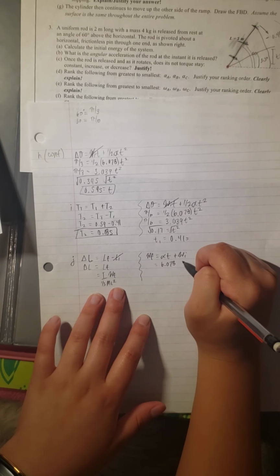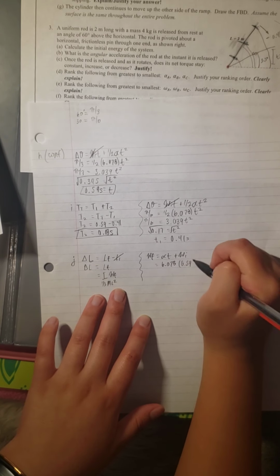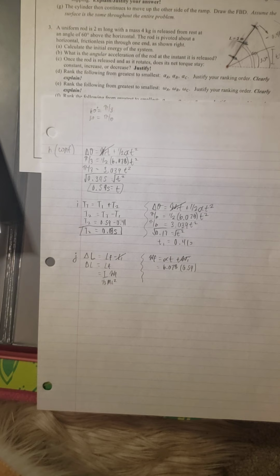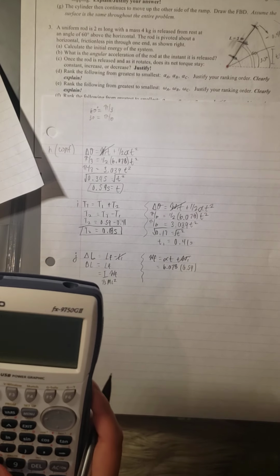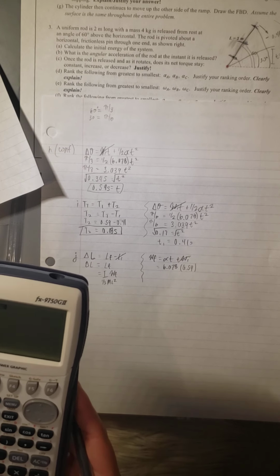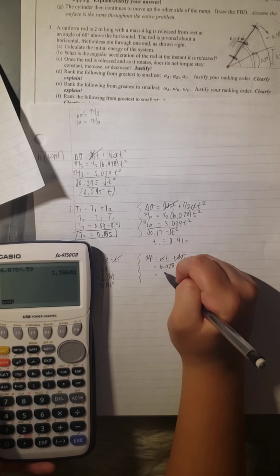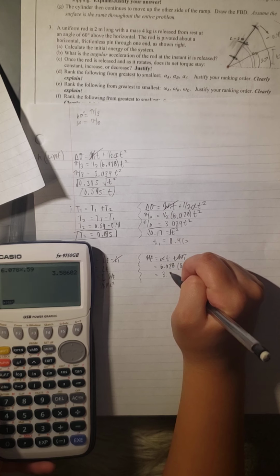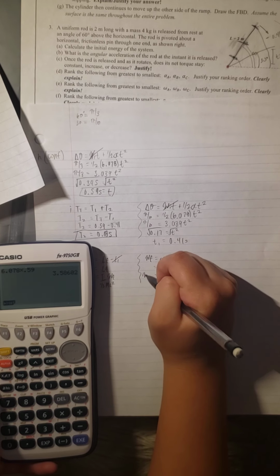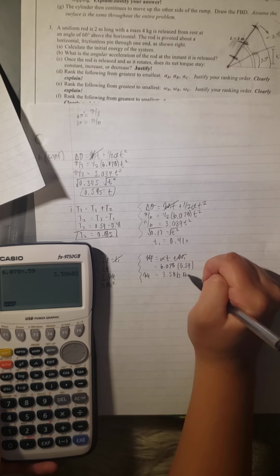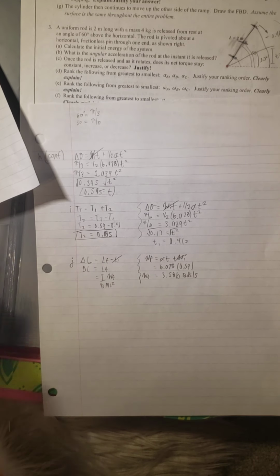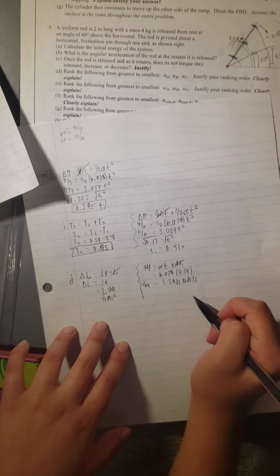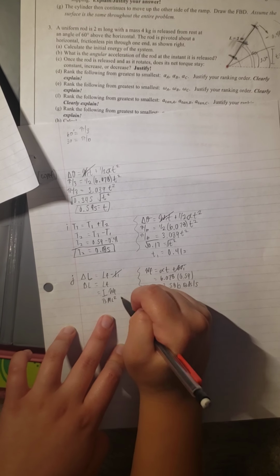So the total time that we just found, there is no omega initial. So we can go ahead and plug in the omega final we just found.